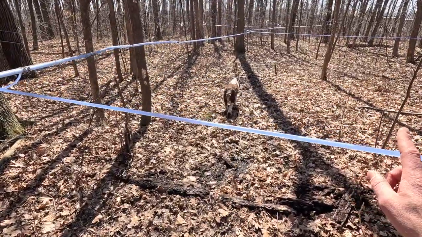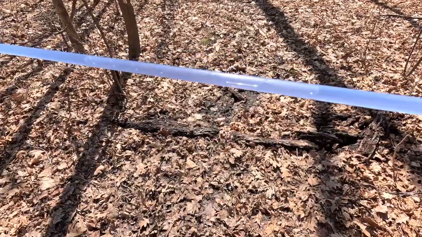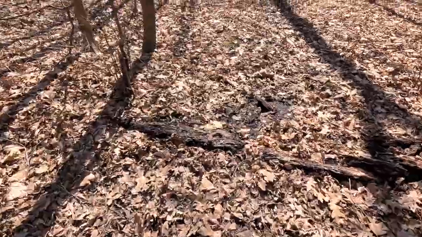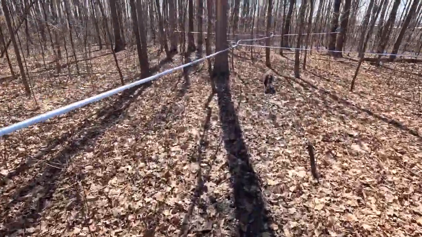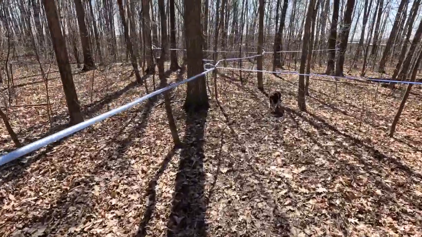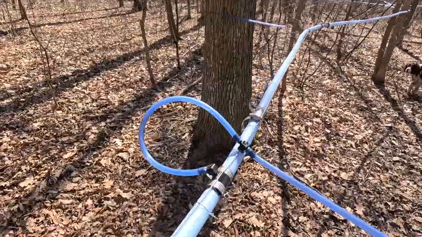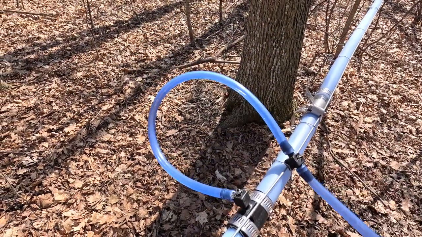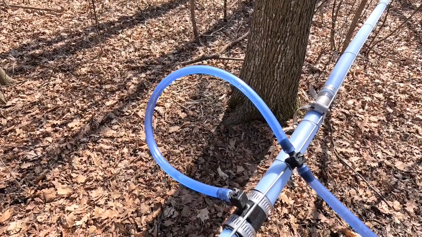Got a really nice sap flow today. I don't know if you can see it in the video, but it's flowing really well down these lines. Should have a lot of sap for us. Right there's a great example. Really see it kind of getting sucked down in there.